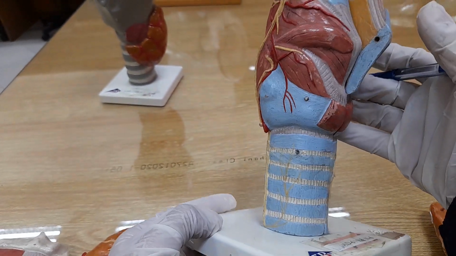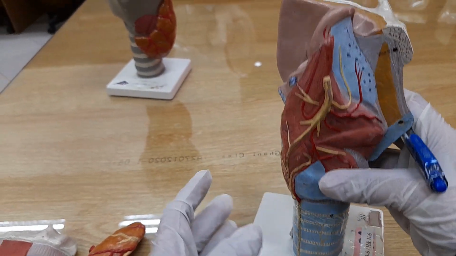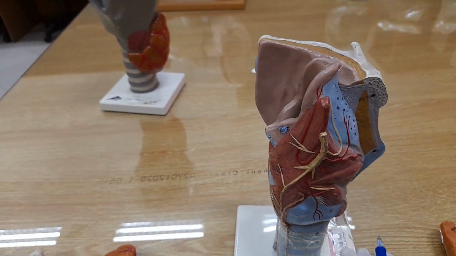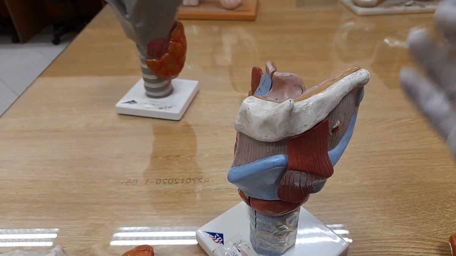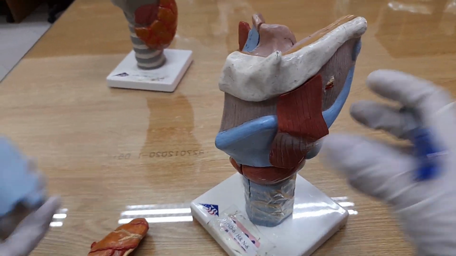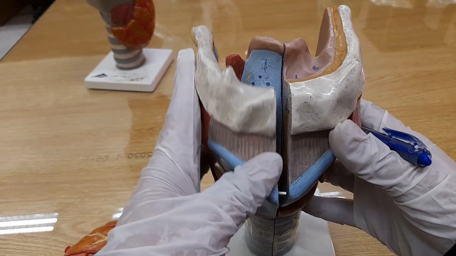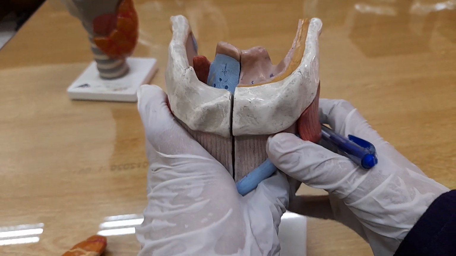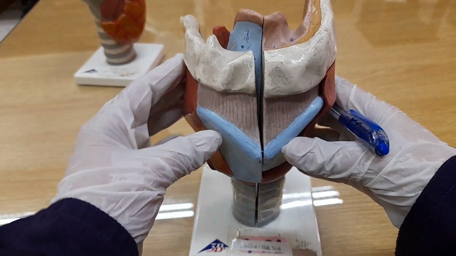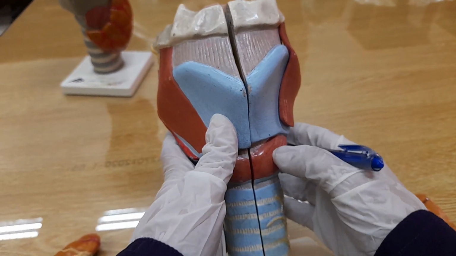Alright, coming towards the nerve supply, how it supplies is that the superior laryngeal nerve, here above the laryngeal apparatus, is divided into an internal and an external branch. The external branch supplies only one muscle, which is the cricothyroid muscle.